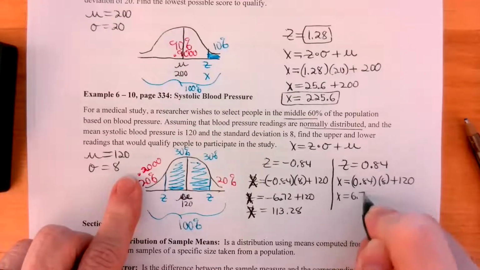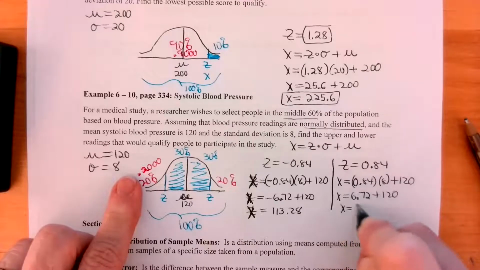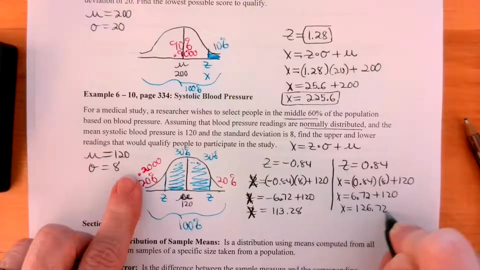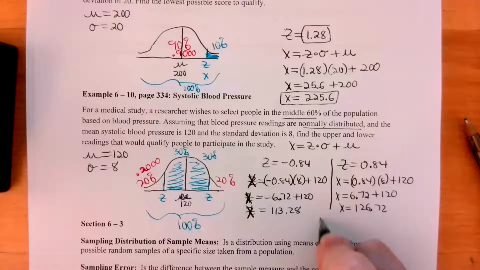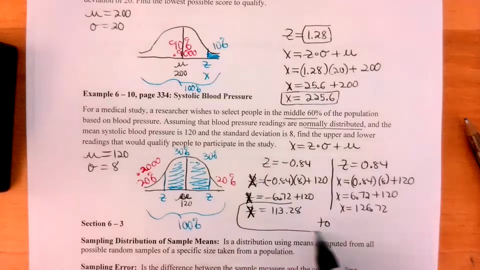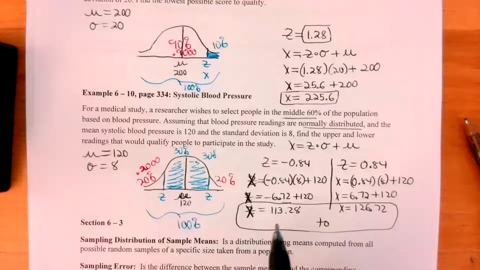So this is going to give you positive 6.72 plus 120. So that's 126.72. Okay. So which values of blood pressure would qualify someone to be in this study? From 113.28 to 126.72 would put somebody in the middle 60% for blood pressure and would qualify them to be in the study.